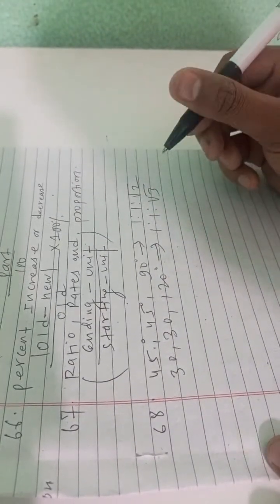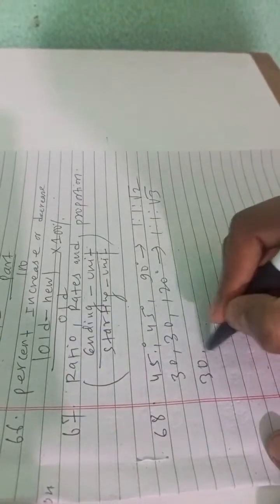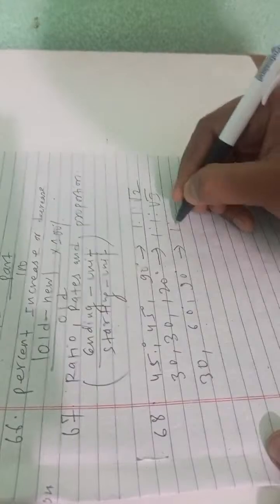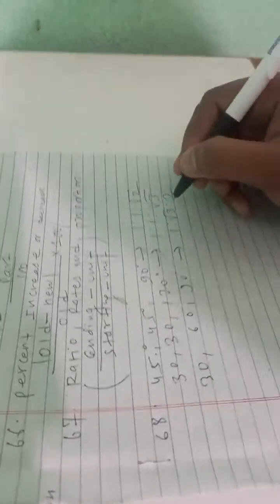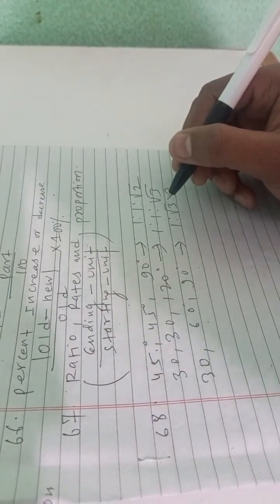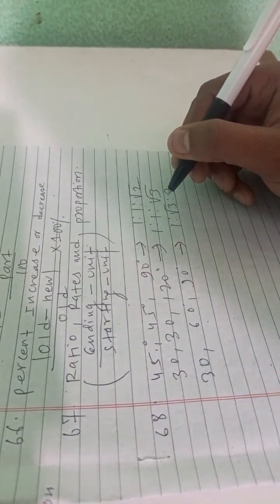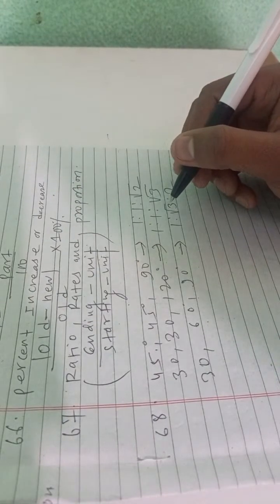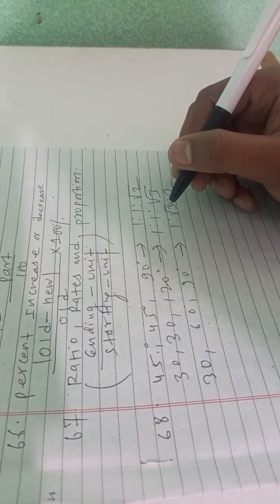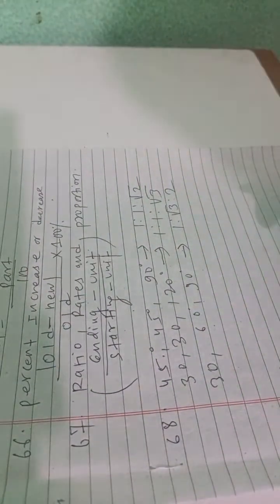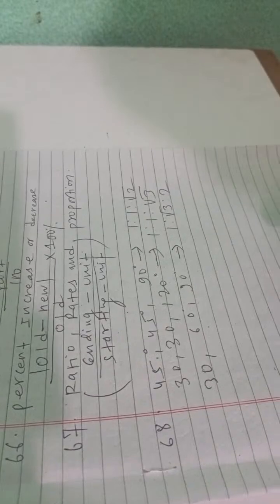Another question is 30, 60, 90: find the ratio. Then the ratio is 1 is to root 3 is to 2. That is a very important formula.